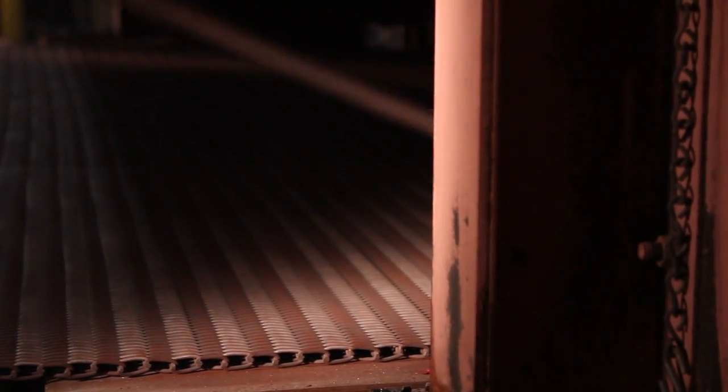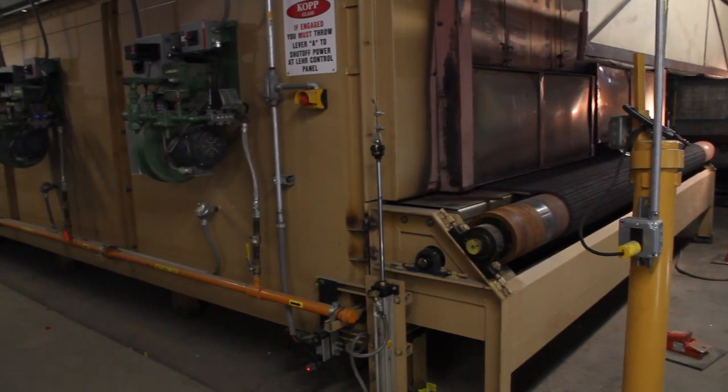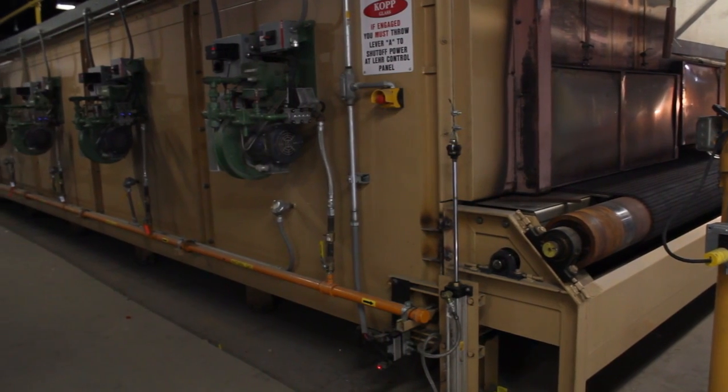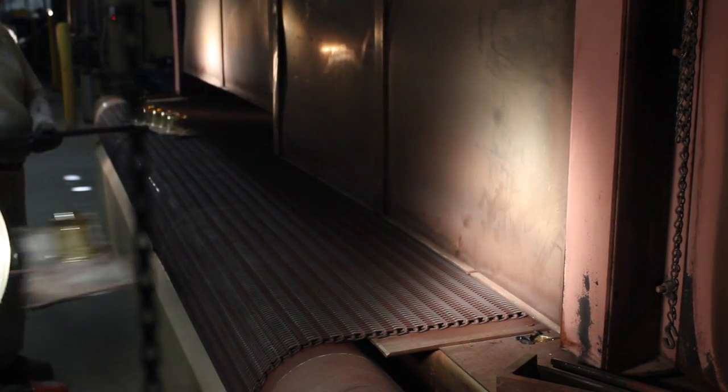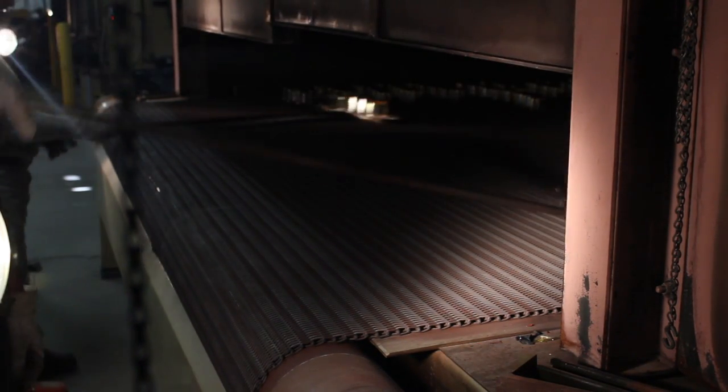In production, a special type of furnace called a leer is used for the annealing process. A leer is a long oven comprised of different heating zones. Glassware moves on a conveyor belt through these zones so gradual cooling can occur.